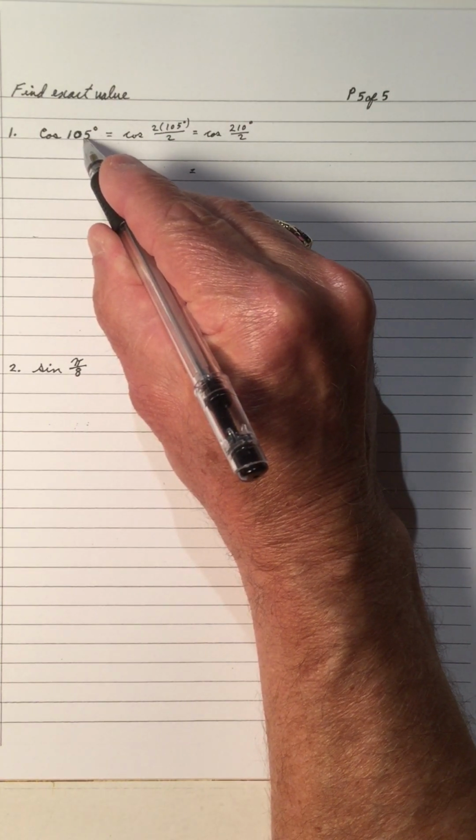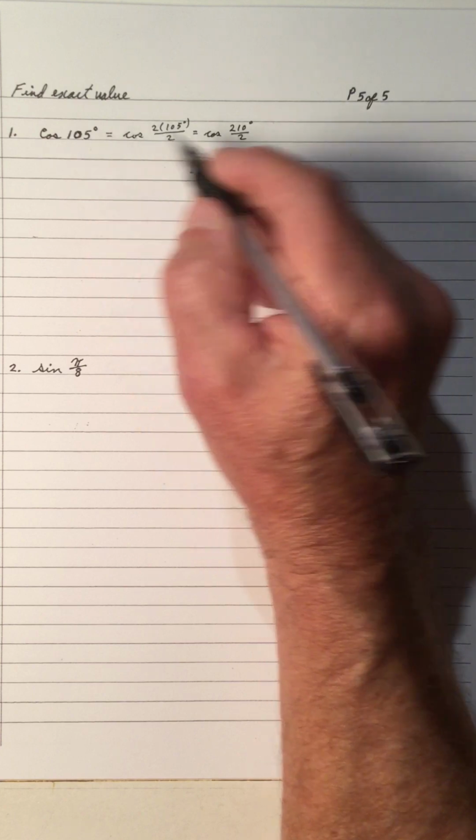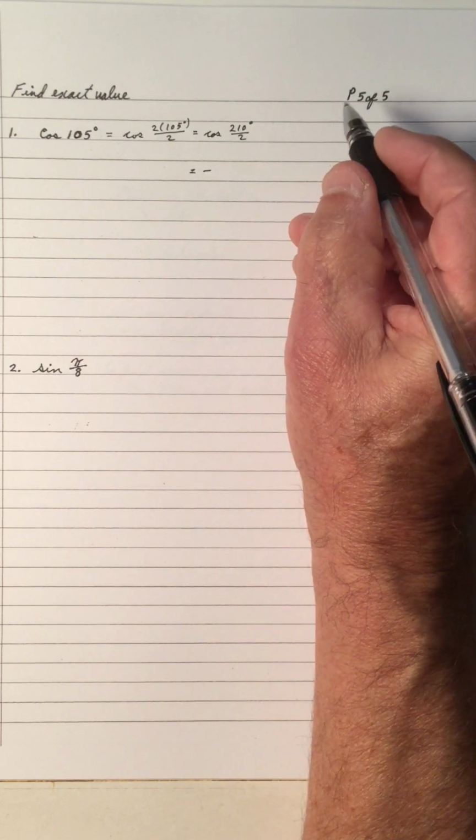Now 105 is in the second quadrant. It causes the x, so it's negative.